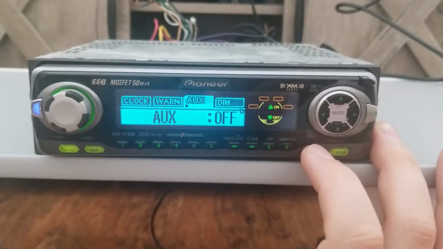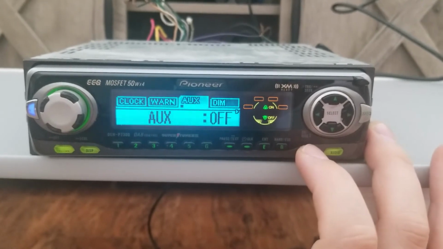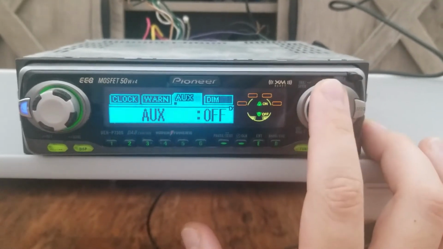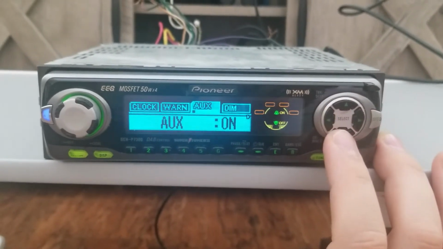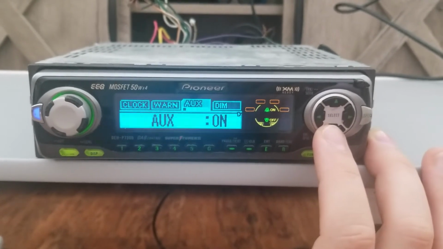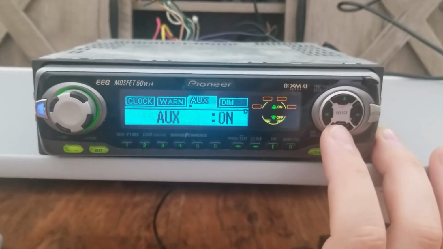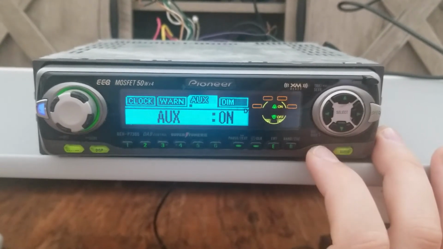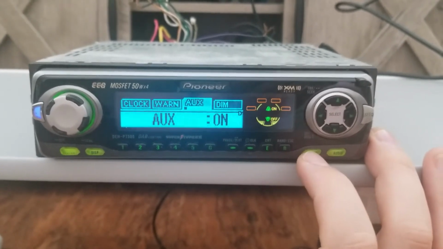Here's the auxiliary input. And if you want to turn that on for any of those IP bus adapters for Bluetooth or an aux cable like a headphone jack, anything like that, you can plug that into the back. But this has to be on to use that.